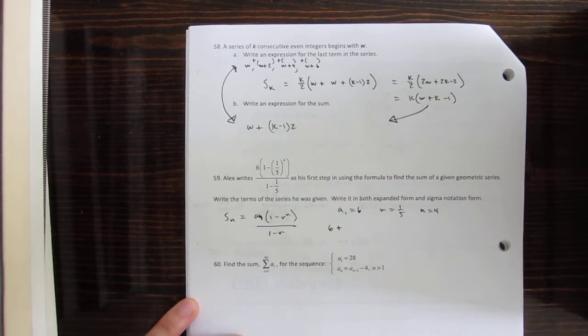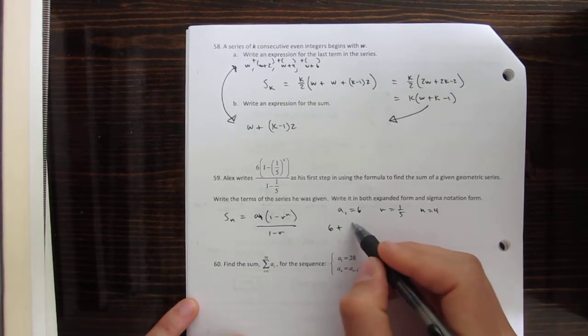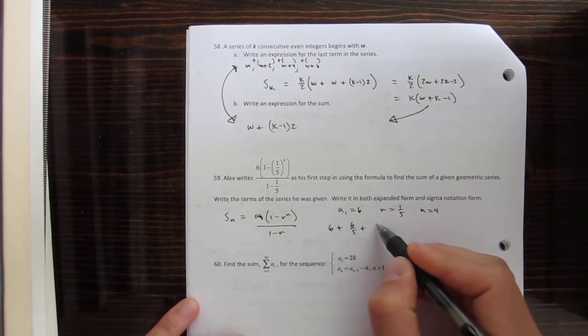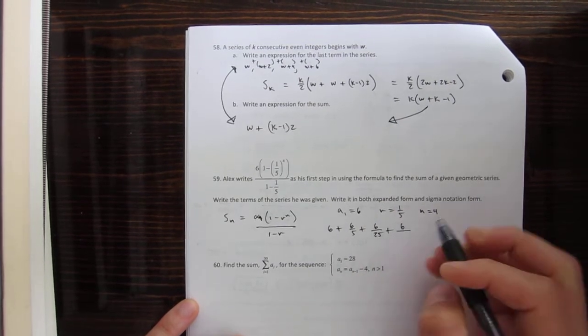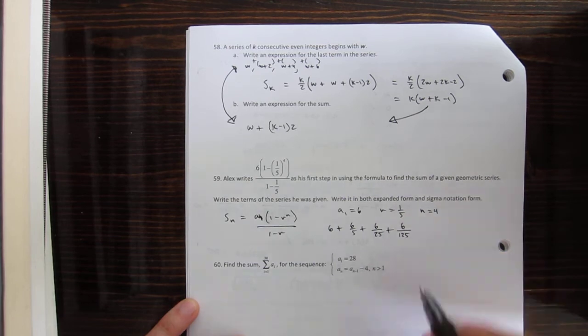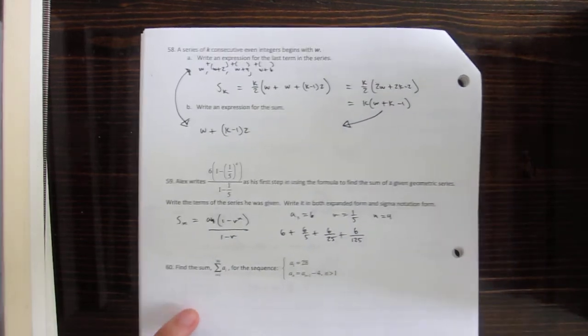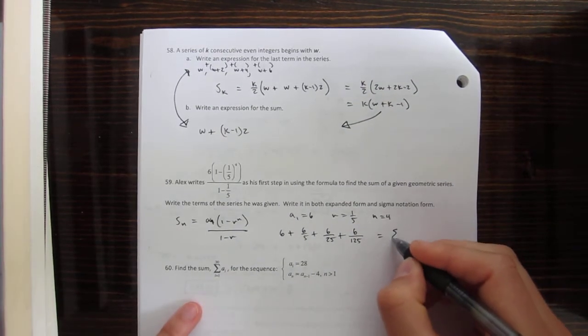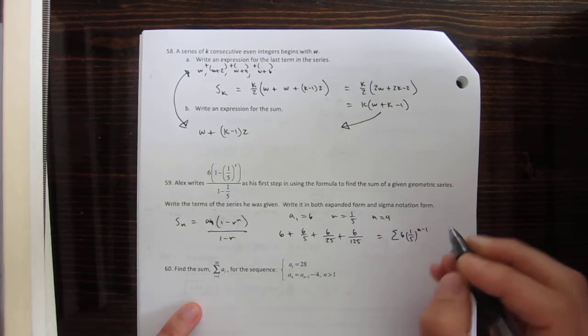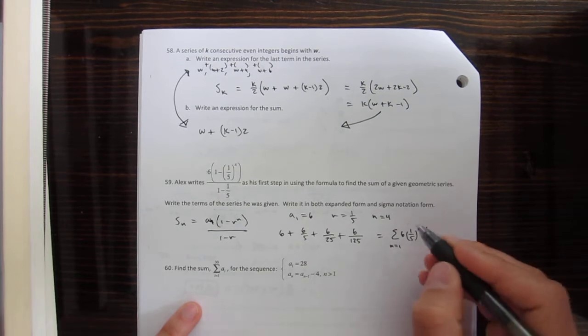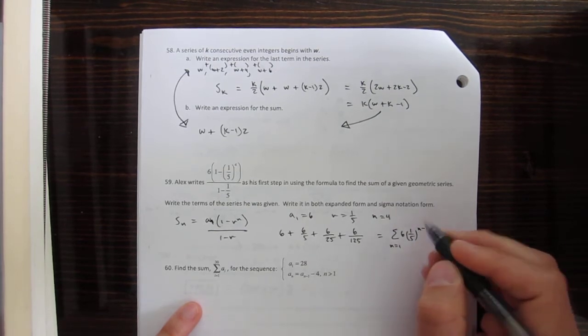So it looks like we've got 6 plus 6 times 1/5, which would be 6/5, plus 6 times 1/5 squared, which would be 6/25, and then 6 times 1/5 cubed, which would be 6 over 125. That would be the first 4 terms, and that's equal to the sum of 6 times 1/5 to the n minus 1 from n equals 1 to 4.